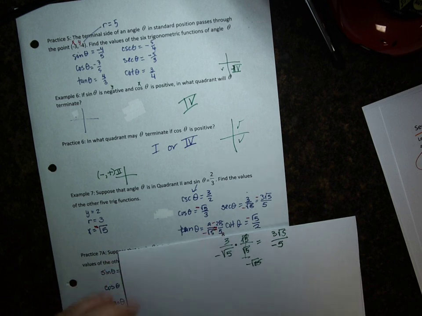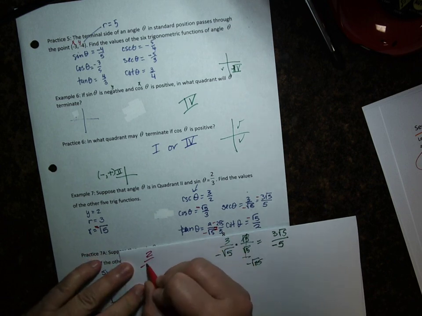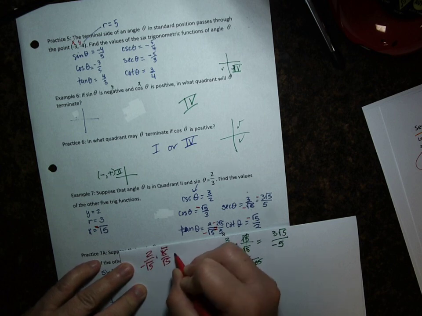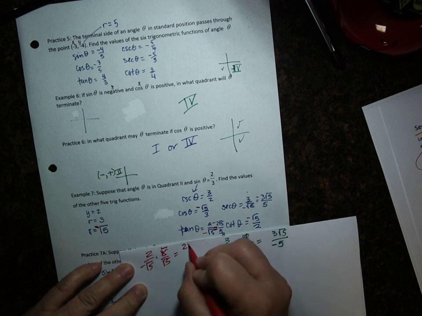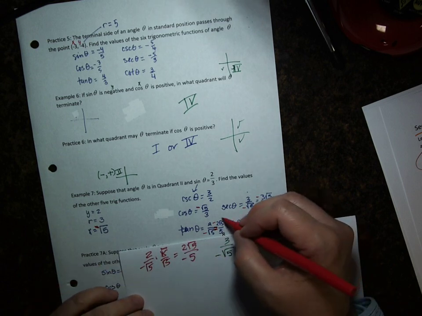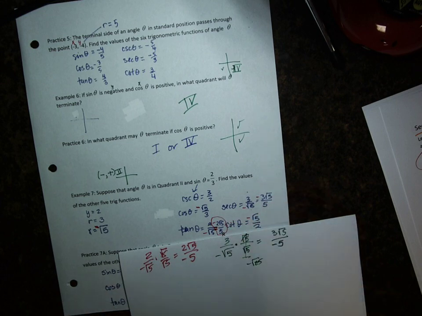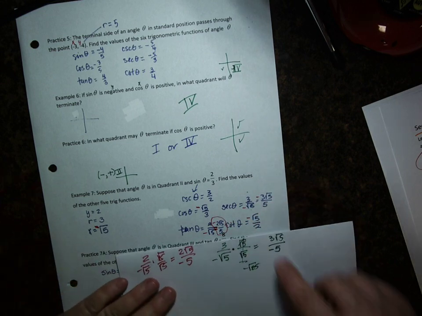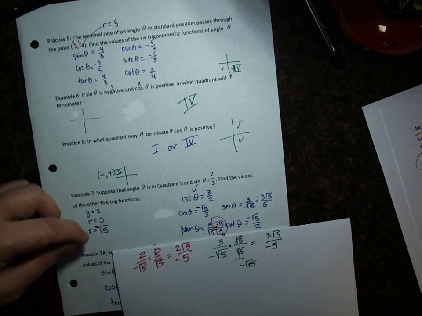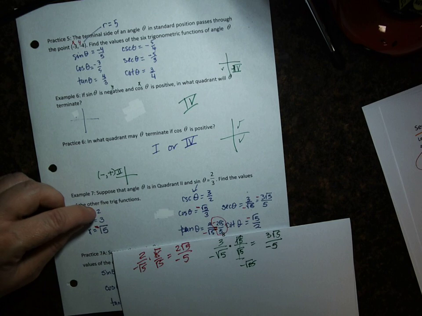Again, I have to multiply 2 over negative square root of 5 by a square root of 5 over a square root of 5 to get the radical out of the denominator. Okay, and that's what I get right there. And then this is the reciprocal of that, so I go to the original one and flip it up, and I put the x over the y, the negative square root of 5 over the 2.